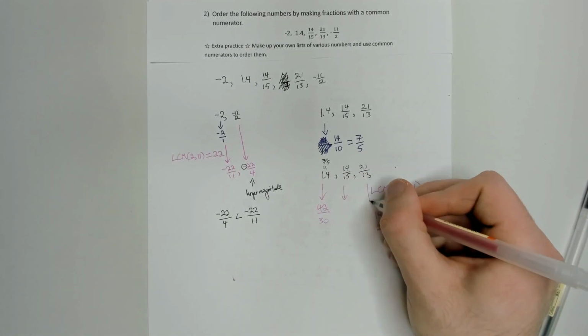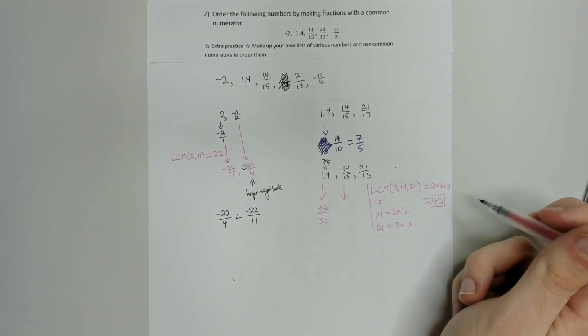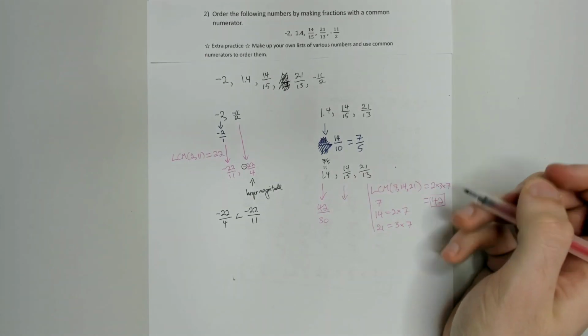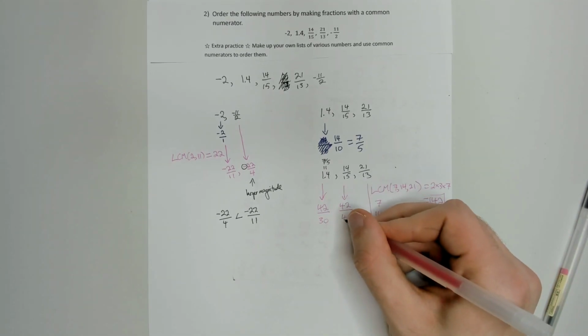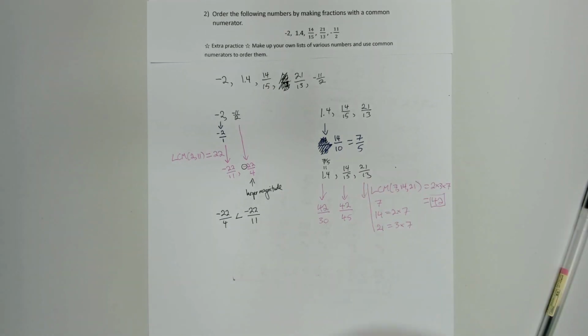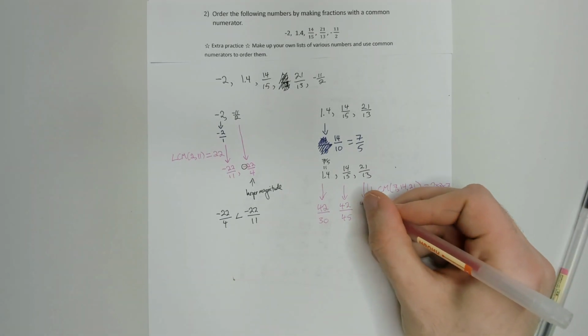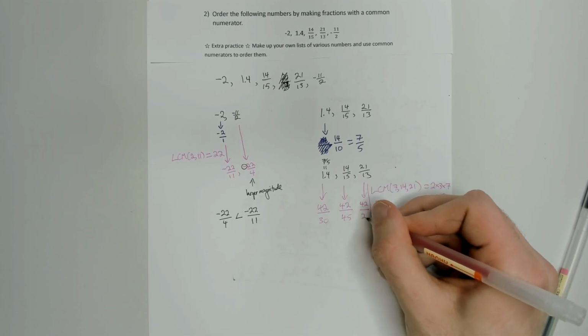Next up, we've got 14 over 15. So to make 14 out of 42, we have to multiply by 3. 14 times 3 is 42. So we have 42 on the top, and then 15 times 3 is 45. And then lastly, we are looking at 21 over 13. 21 times 2 gives us 42. So then we also have to multiply this 13 by 2, so that'll be 26.